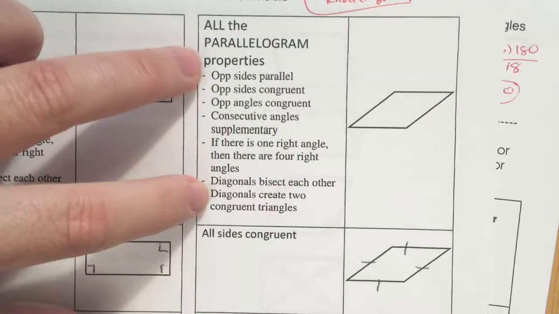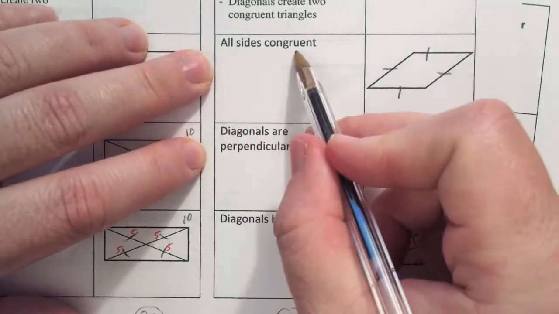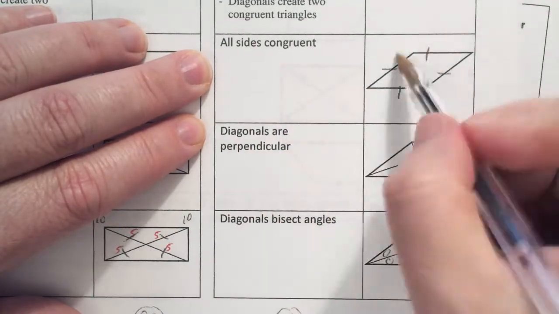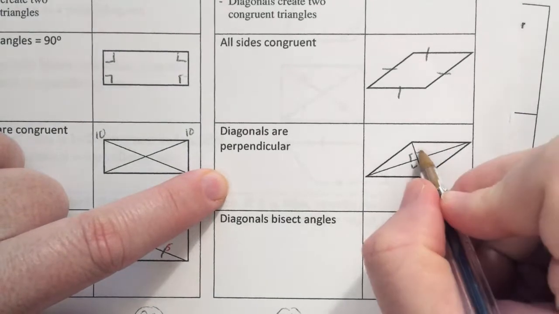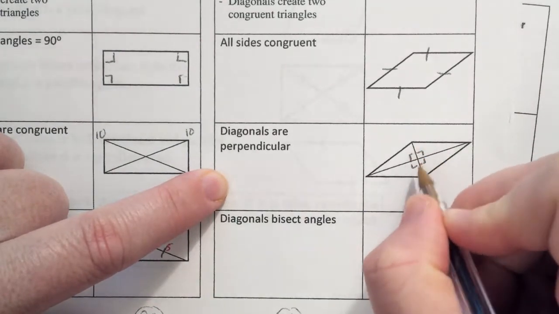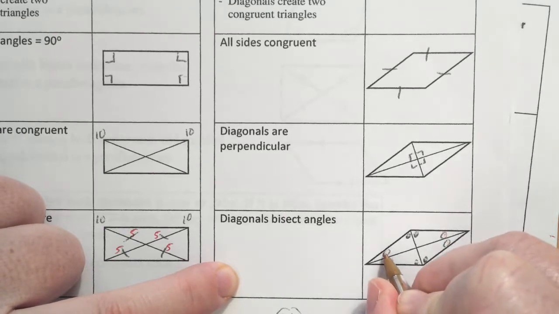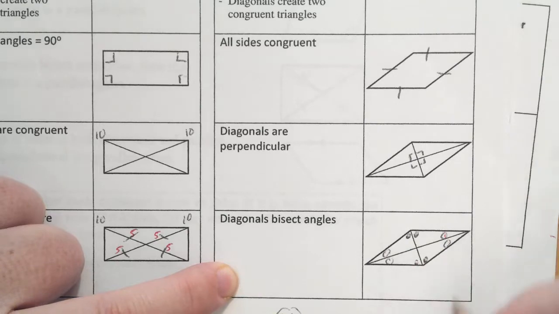So all the parallelogram rules still apply, and in addition to that, there's 3 extra rules. All the sides are congruent, which makes sense because it was originally a square and it got knocked over. So all 4 sides are congruent. The diagonals are perpendicular, so in the middle are 90-degree angles. And finally, the diagonals bisect each other. So these 4 would be equal to each other, and these 4 would be equal to each other.